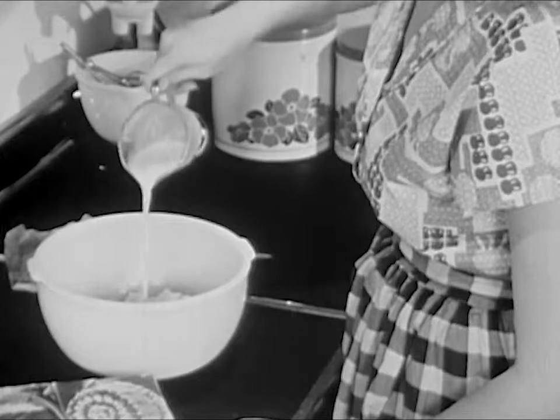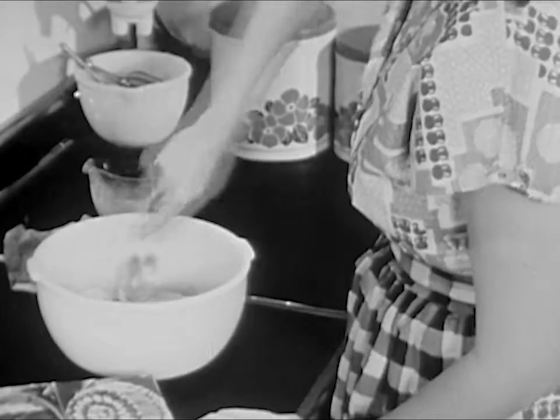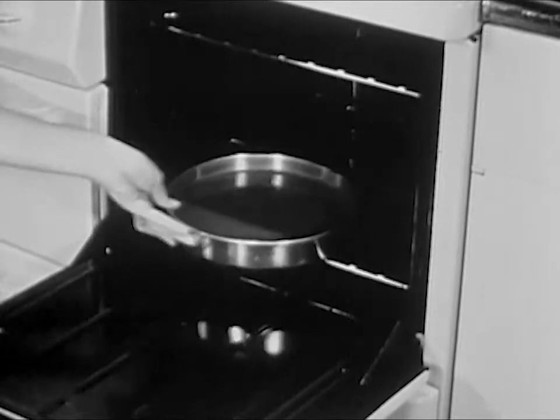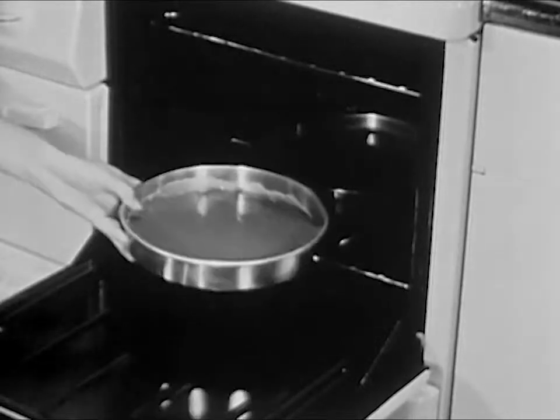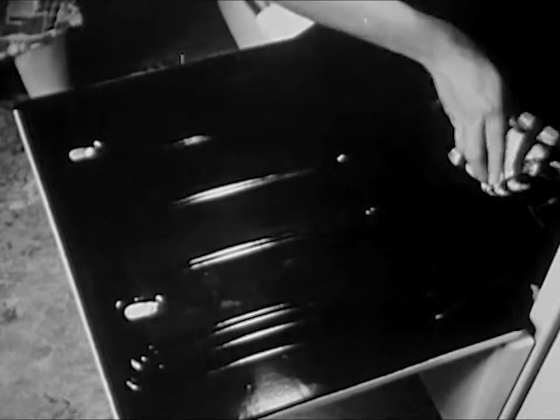That's right, pour it in. The recipe says cream the butter, so put in lots of cream. Just look at that silky smooth texture of that batter. Will Tim be surprised?